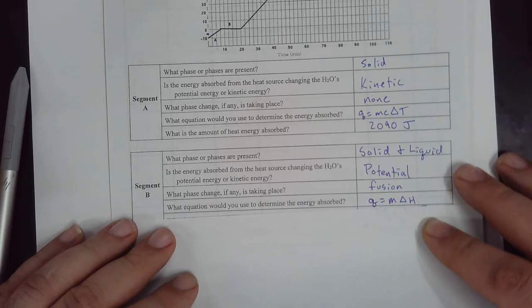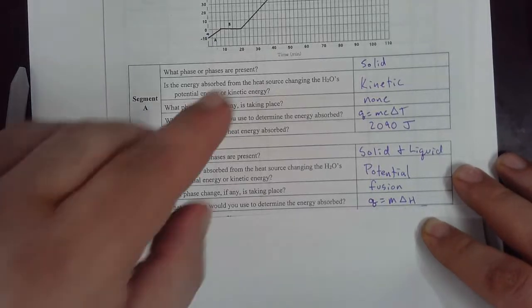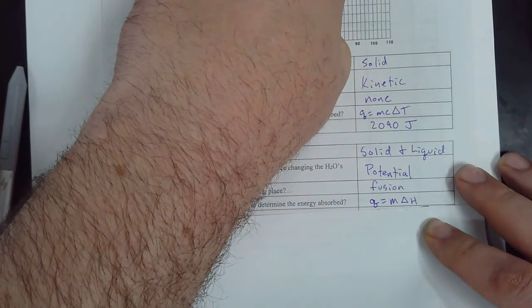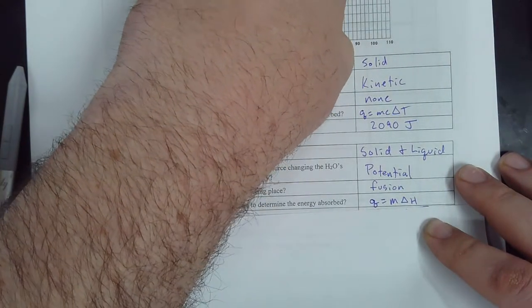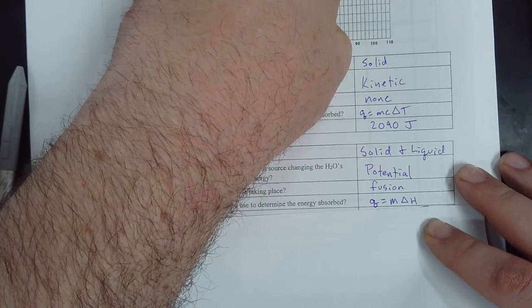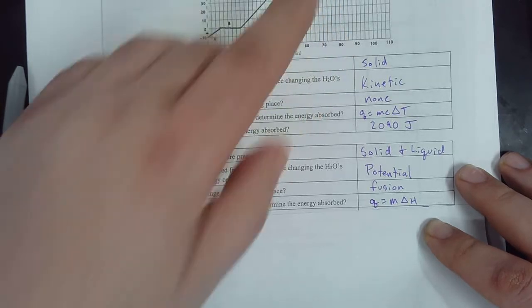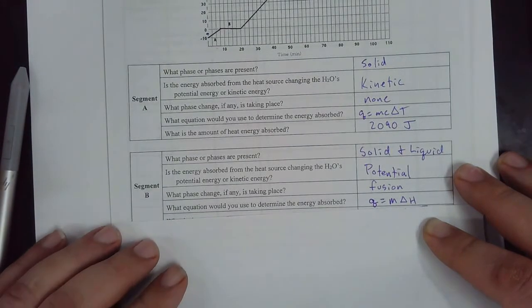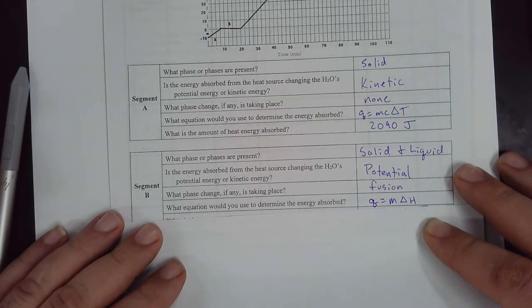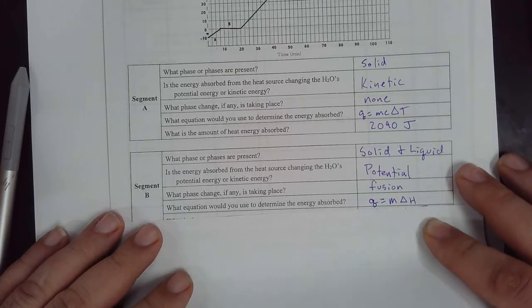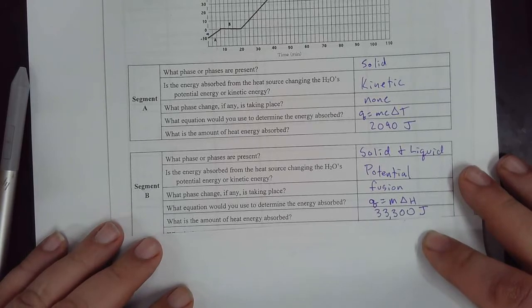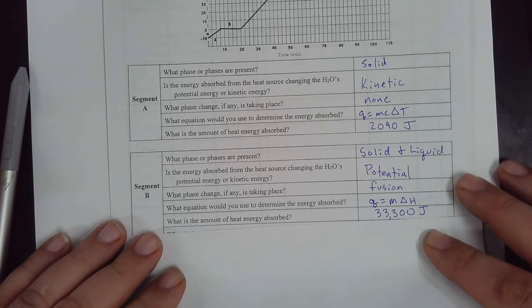So if we know that we're using Q equals M delta H, I'm going to look up here and see my delta H of fusion, because that's the phase change we're undergoing, is 333 joules per gram. The mass was 100 grams. The mass does not change just because I'm changing phase. So 100 times 333 moves the decimal 2 places to the right to give us 33,300 joules.